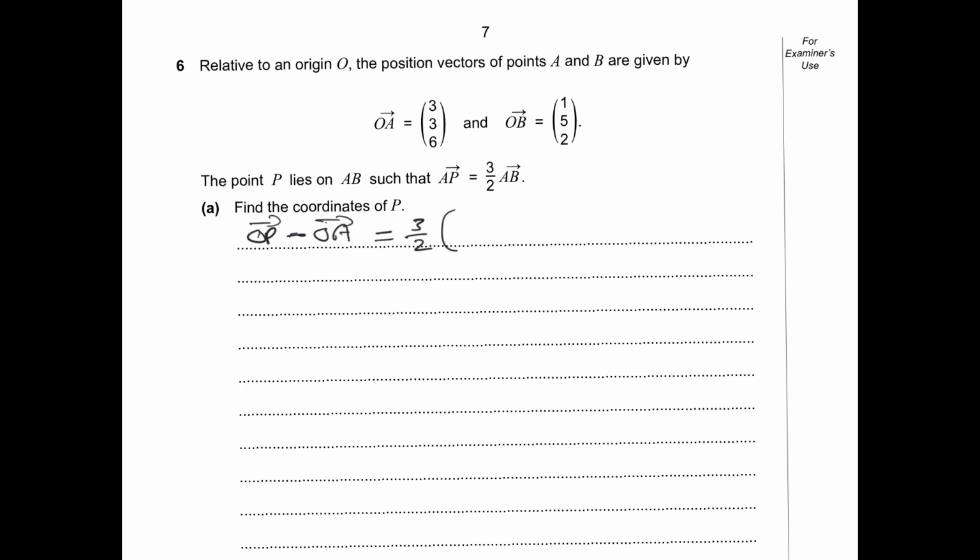Now AB, in terms of position vectors, that would be OB minus OA. Okay, this one here we can easily find, OB minus OA. So we make our OP the subject of the formula.